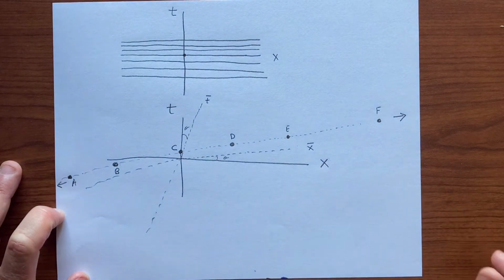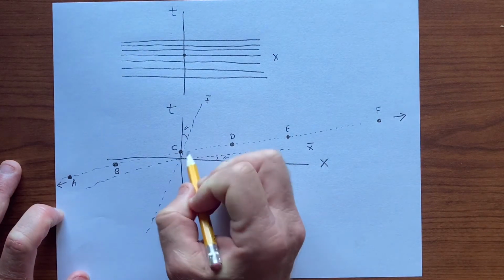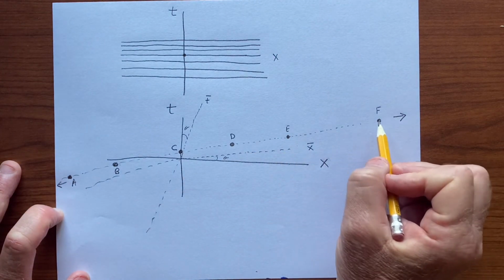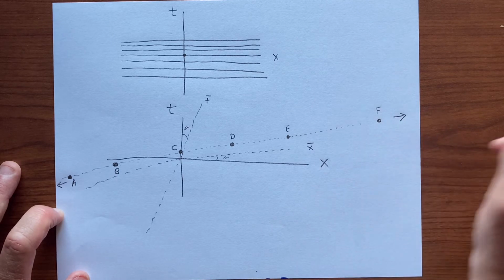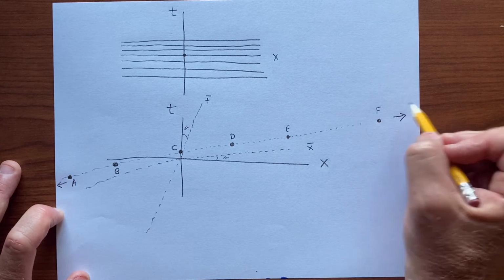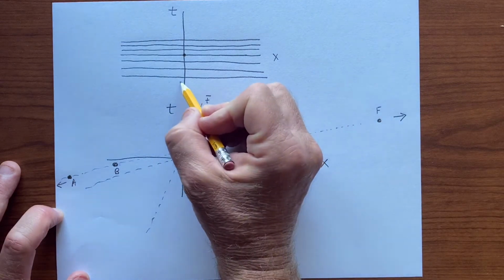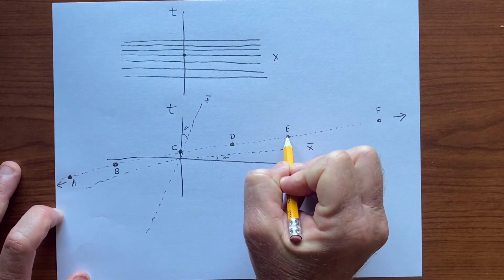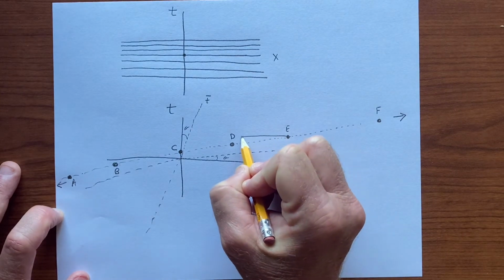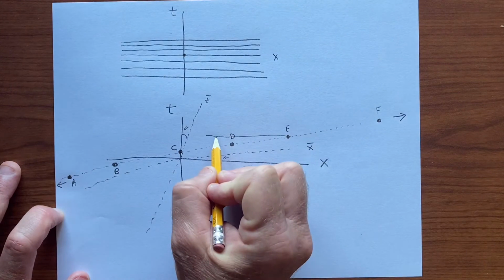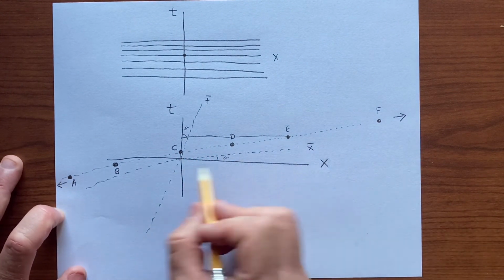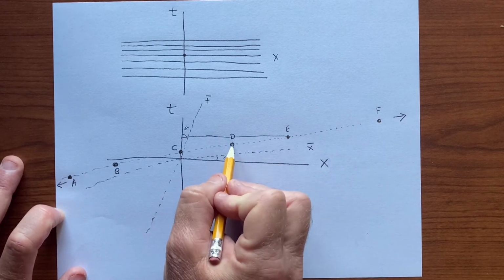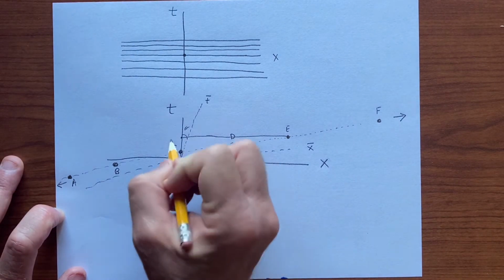From the xt perspective, instead, we can trace, well, this is very far along that line, so we're going to trace it back high up on t, but E traces back horizontally to the x line. So that would give me a time for tE.